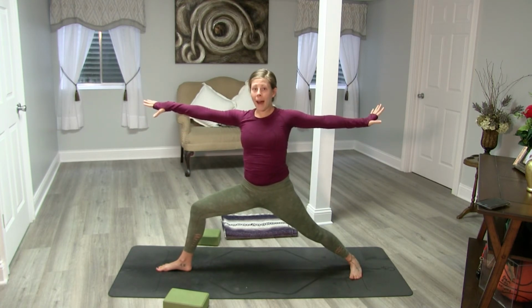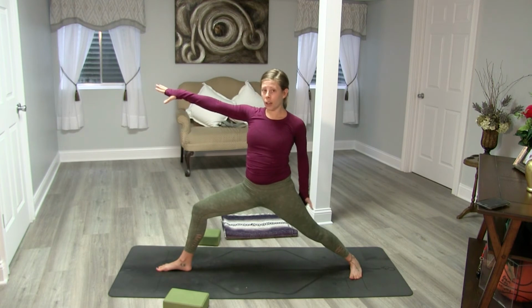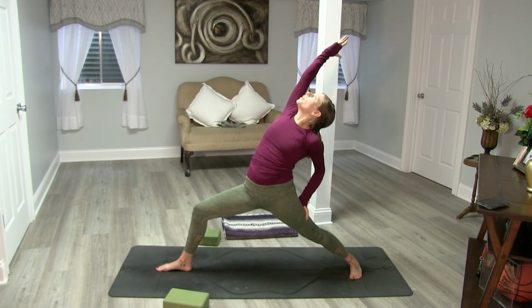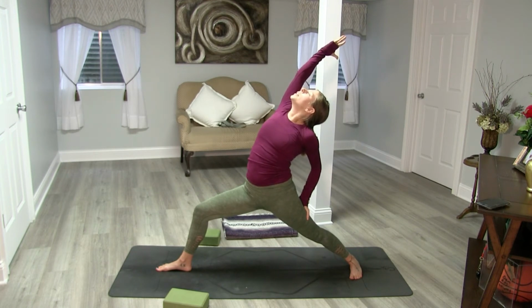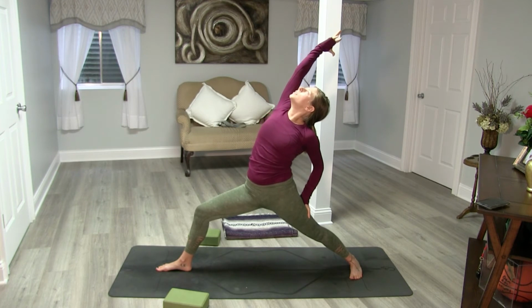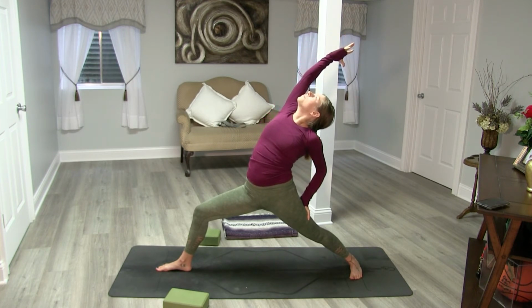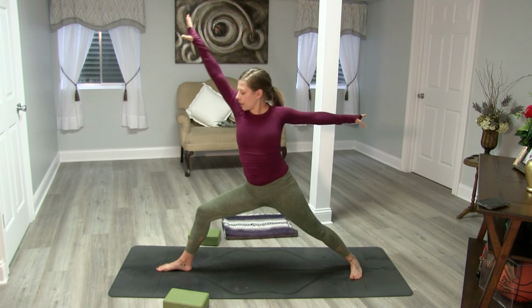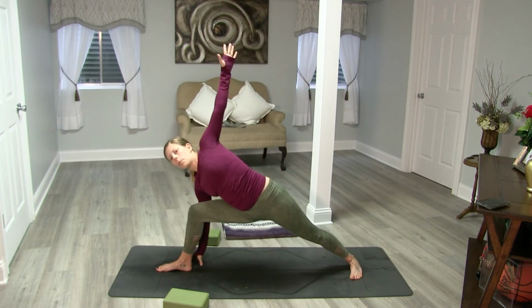Good, and then we're going to take the back hand, place it on the hamstrings, and come into reverse warrior. Gently opening the heart. Again, not straight back, but more up toward the sky. Beautiful. Inhale, coming out of that, and exhale into side angle pose.